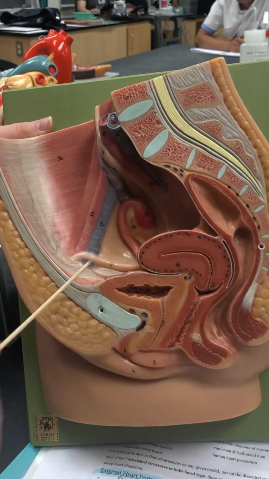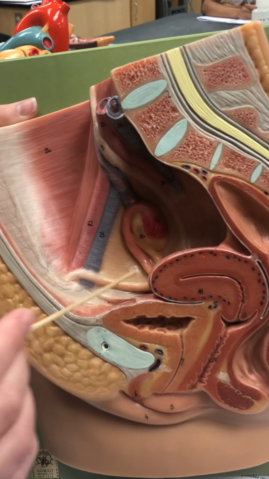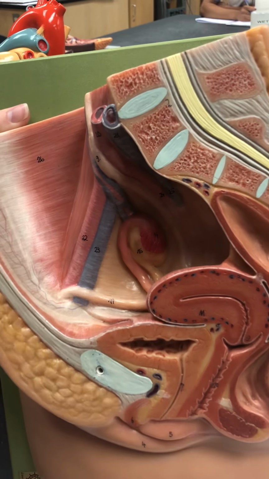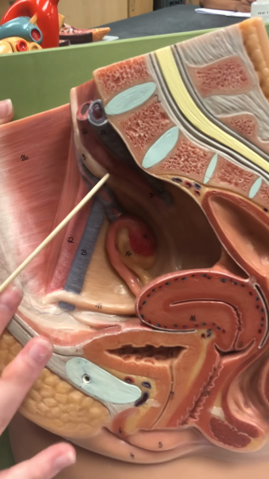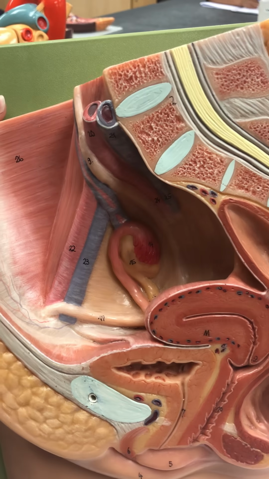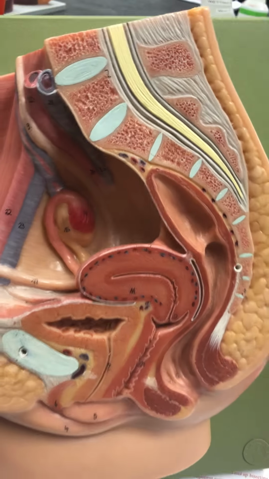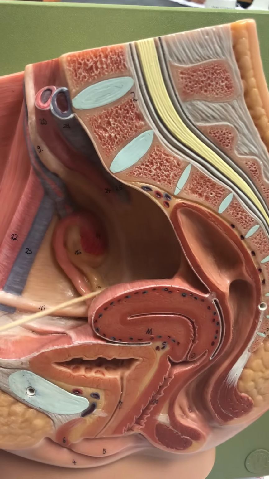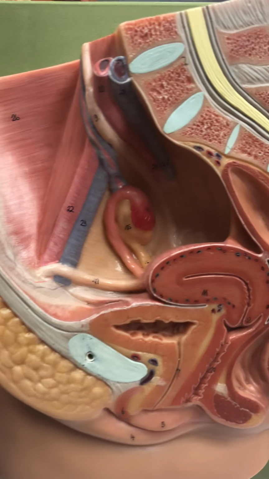The broad ligament is going to be this one right across here. And then that's the round ligament. The broad ligament is going to kind of encompass the whole thing and be like a covering over it. You can't really see it very well here. And then the ovarian ligament is going to be attaching that ovary kind of to the base of the uterus.